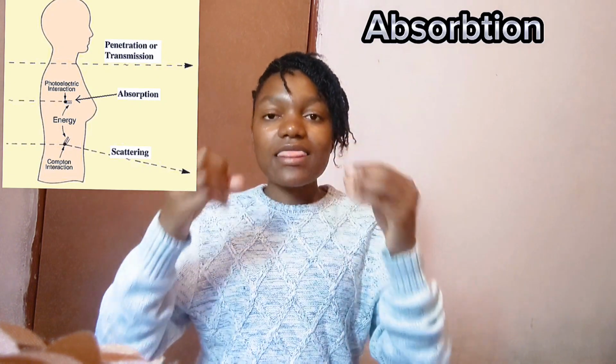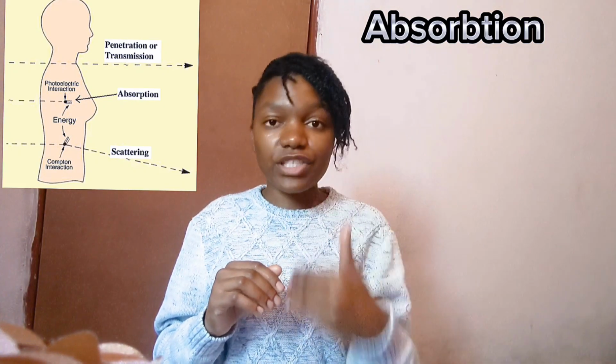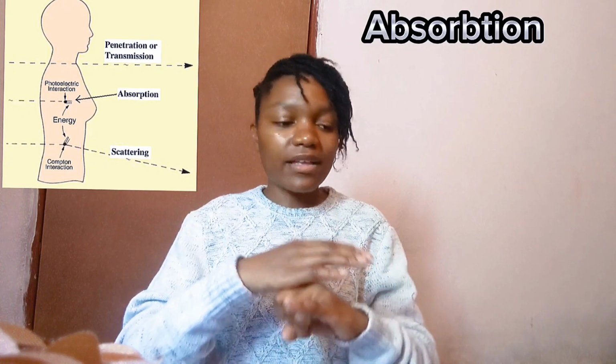That's about the absorption. I'm going to share with you how it looks on the image, but for now let me just explain these three things which happen in the patient's body. So the absorption is done. The photon will give out its energy to the atom, and end of the story for that.